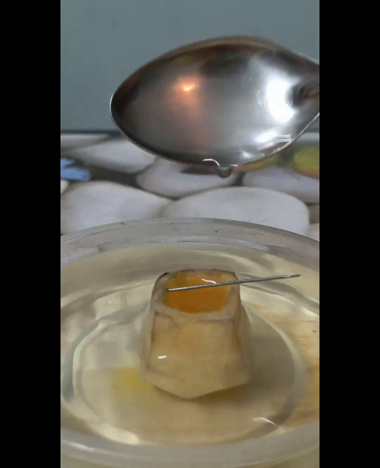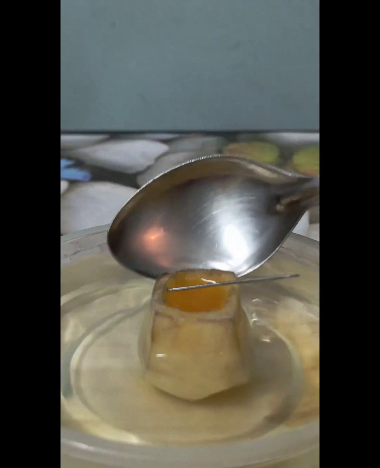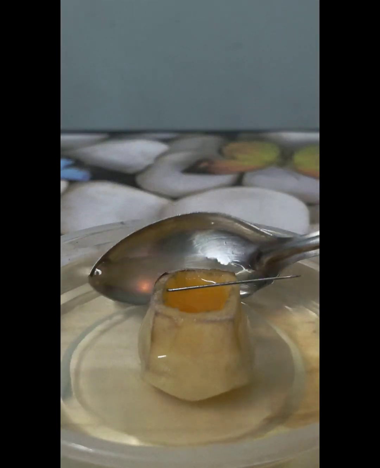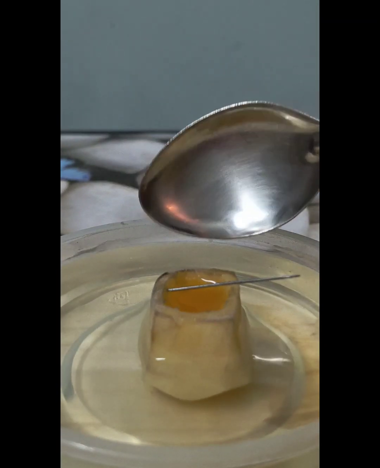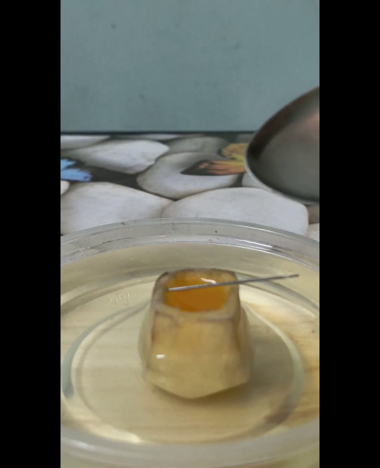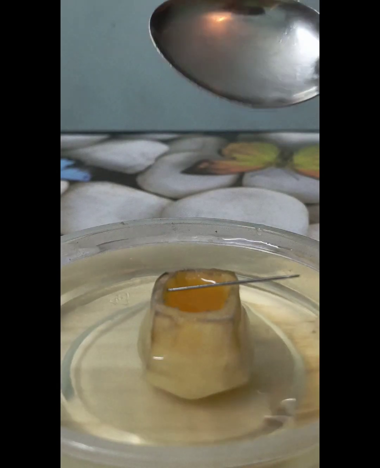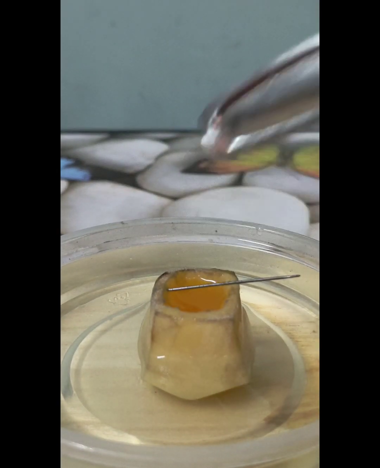When the external environment, which is shown here, the petri dish which is holding distilled water, if this was replaced by a solution which was more concentrated with solute compared to what is filling inside this potato cube.